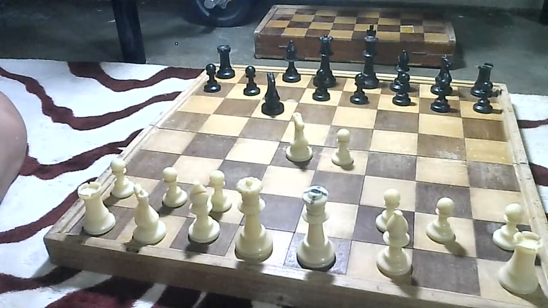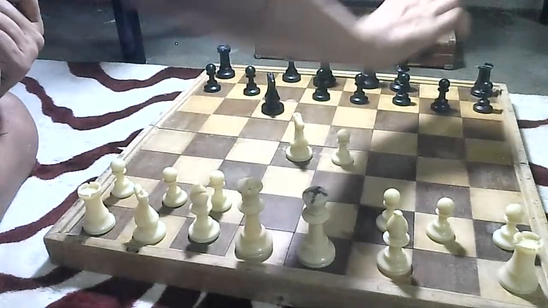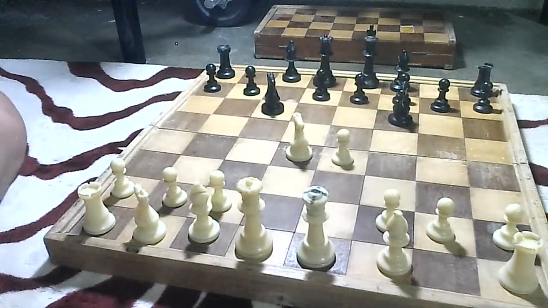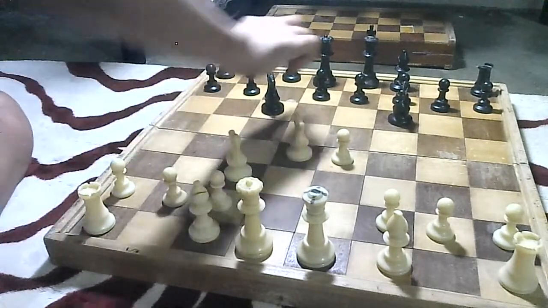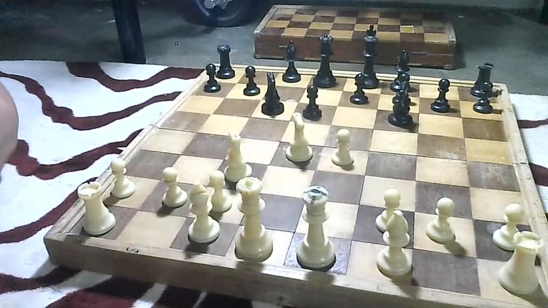In this position, black developed the minor piece, knight F6. White, knight C3. Next move for black, response is D6.